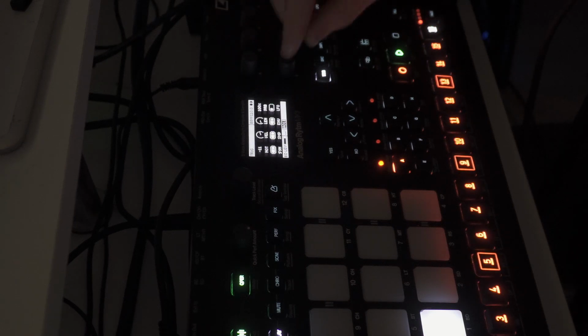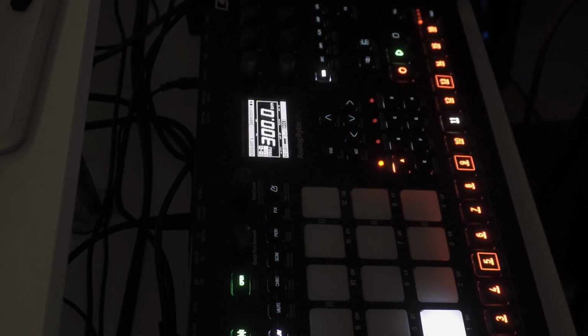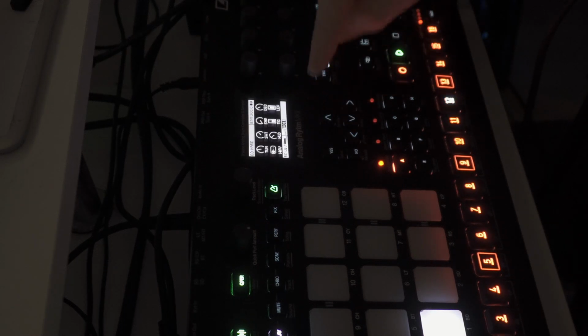Let's see what we got. So now we've got a nice long kick. Now what I'm going to do is I'm going to put it up to 300 BPM. And then I'm going to go to live record. I'm just going to go like this.